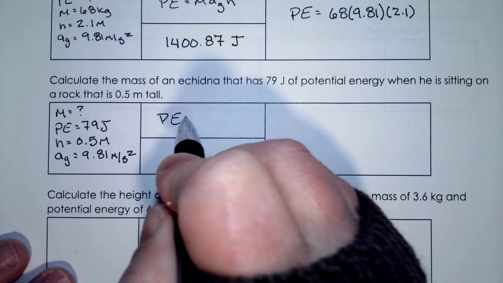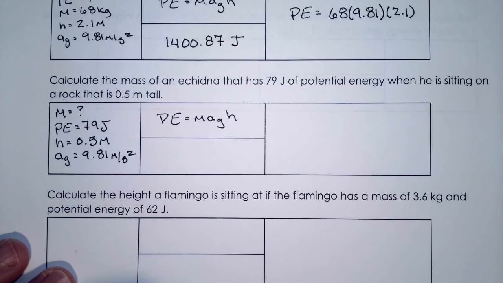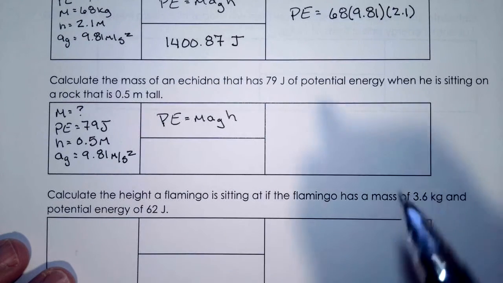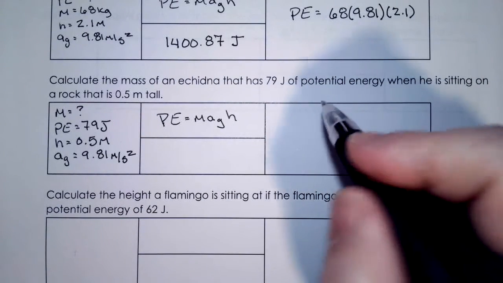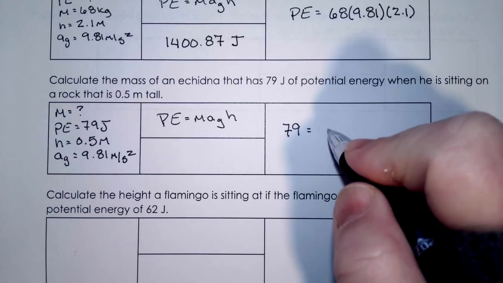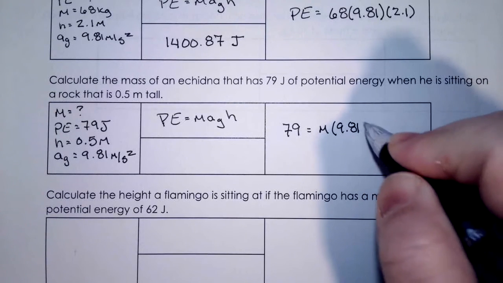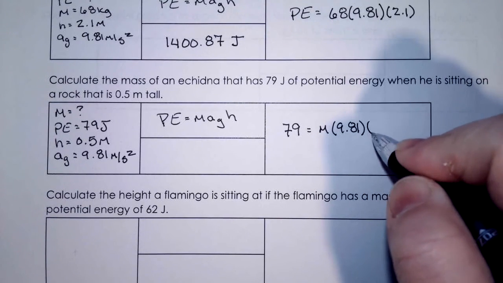So our formula, PE equals mass times the acceleration due to gravity times the height. It's a P, by the way. Didn't make my stem very long. So we'll plug into that formula, 79 equals the mass, which is what we're looking for, times 9.81 times the height, which is 0.5.